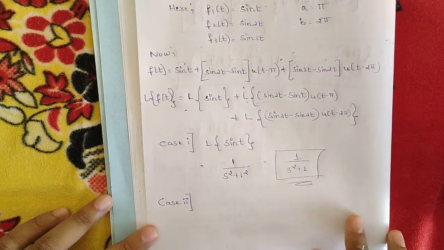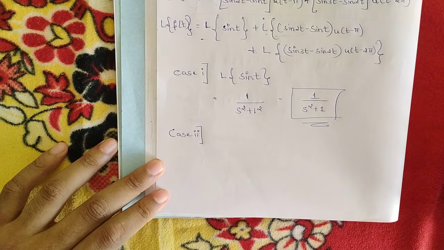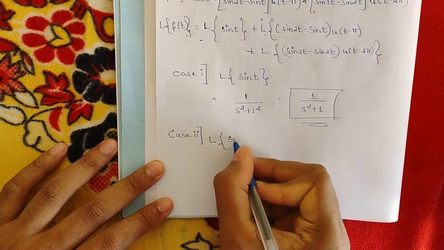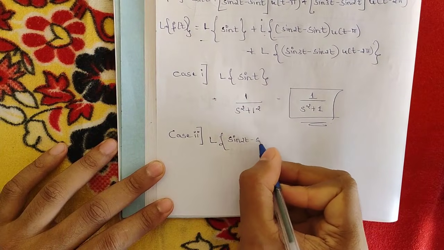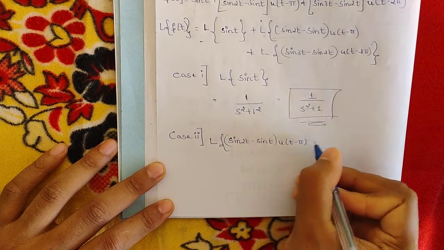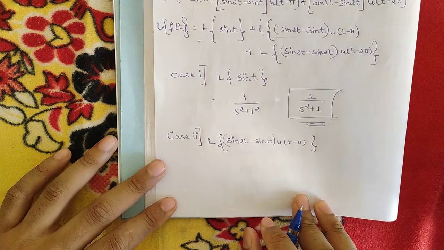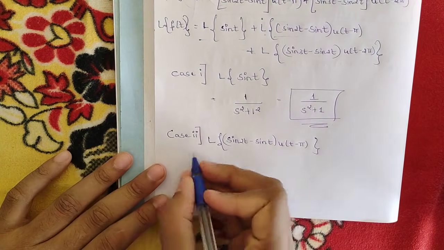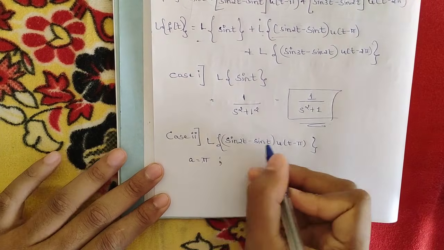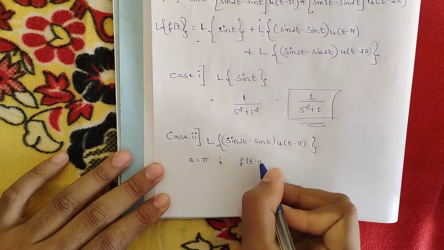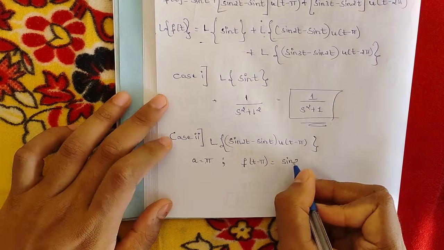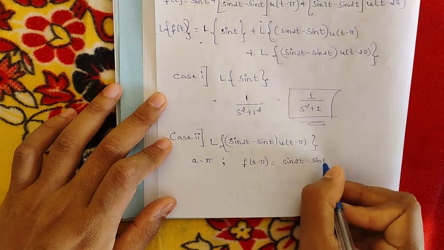What we are having here is L of this term, sin 2t minus sin t, u of t minus pi. So for this, now using the first property you should be solving this. Here according to the first property, the value of a is pi. Okay, so f of t minus a, or f of t minus pi, is equal to sin 2t minus sin t, right?